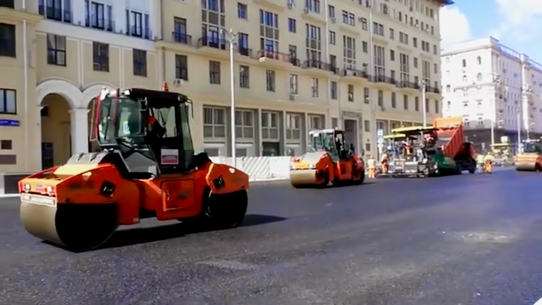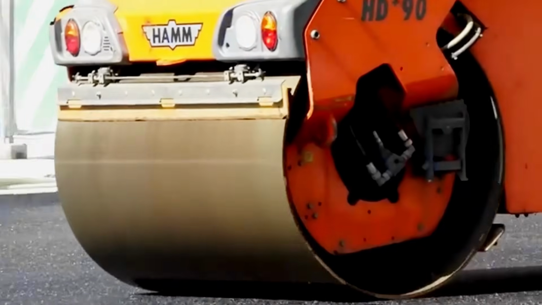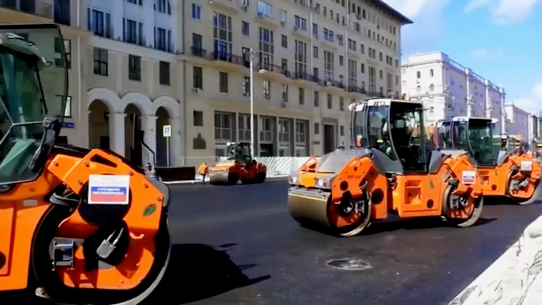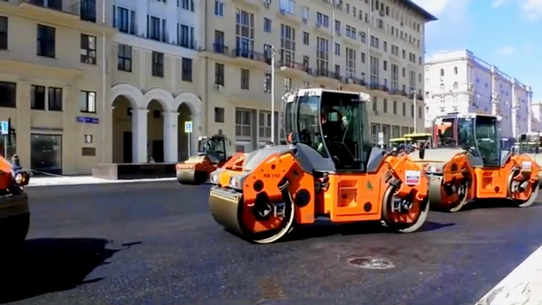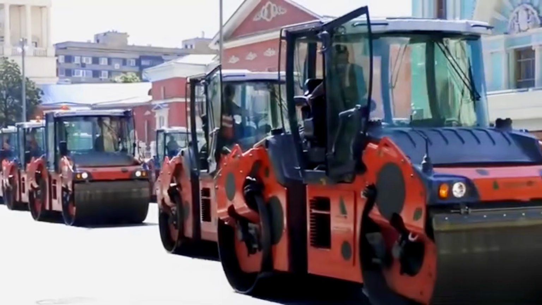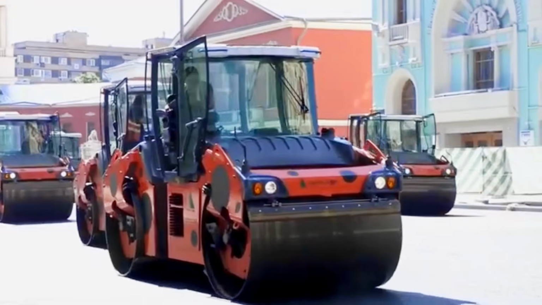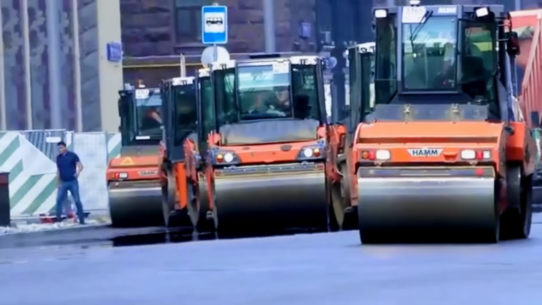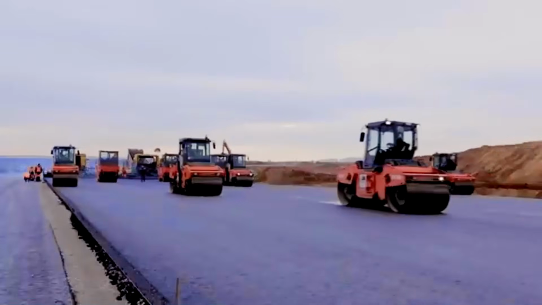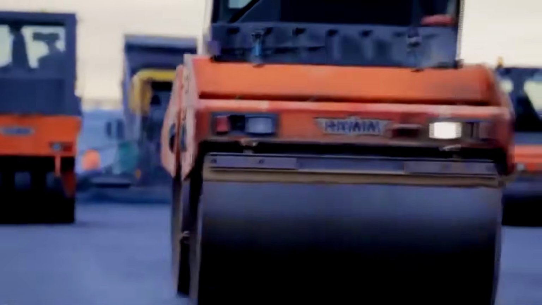Rolling shall be carried out using a set of rollers, moving at a speed not exceeding 5 kilometers per hour. The rolling sequence shall be as established during the trial stretch. Compaction shall be completed before the temperature falls below 90 to 100 degrees Celsius. Joints shall be rolled immediately after paving. Rolling shall commence longitudinally from the lower edge towards the upper edge, parallel to the center line of the pavement.